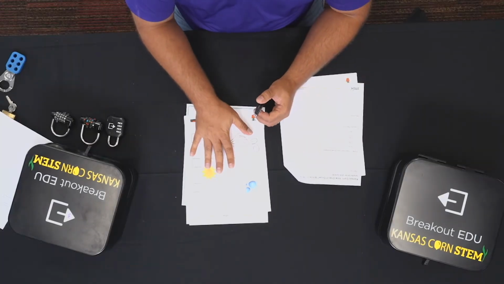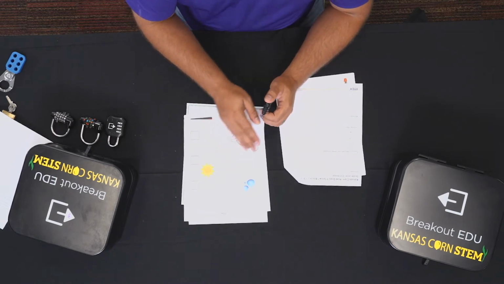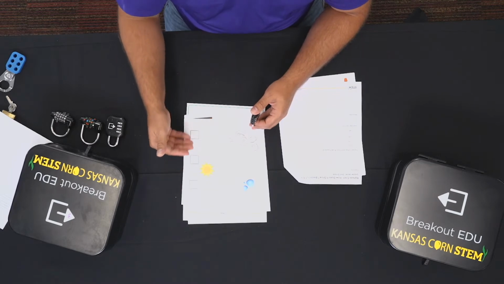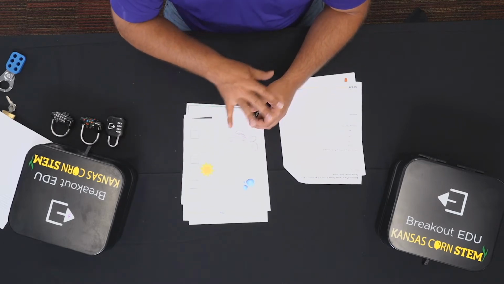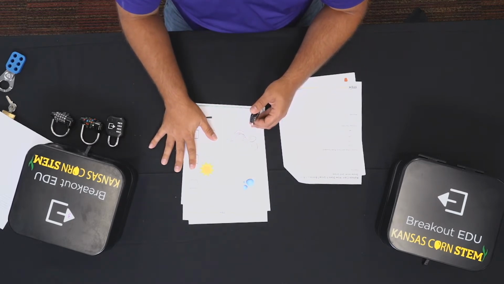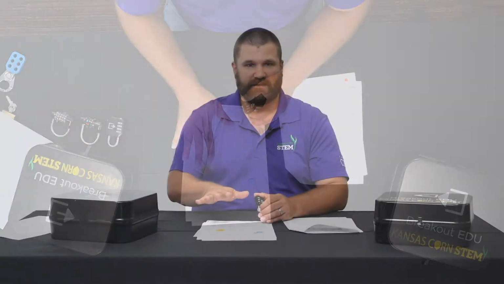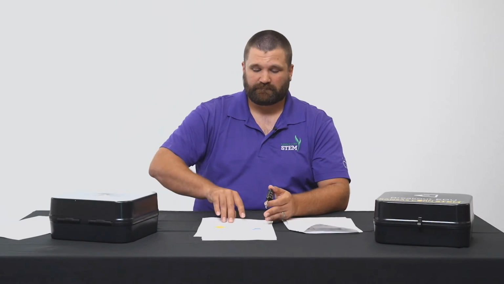This is going to be a format that we use in a lot of our breakout lessons. So as they move up to 3rd grade, to 4th grade, to 5th grade, they're going to have something like this. And if you do breakout lessons outside of some of the Kansas Corn STEM lessons, this is a lesson format within breakout that is used most commonly.